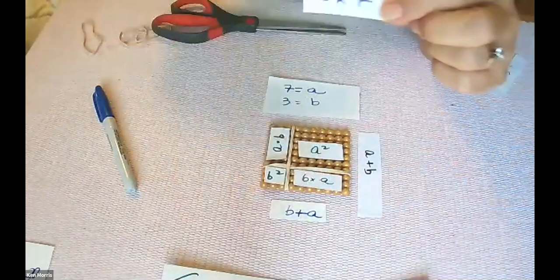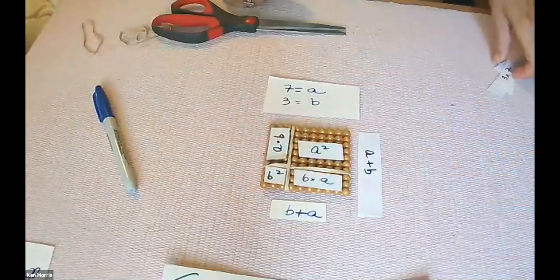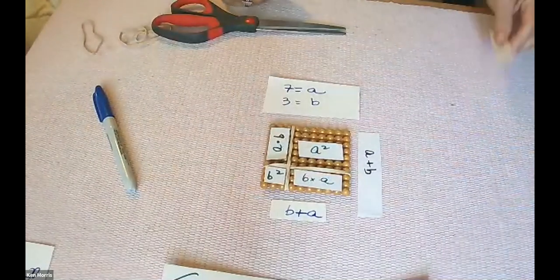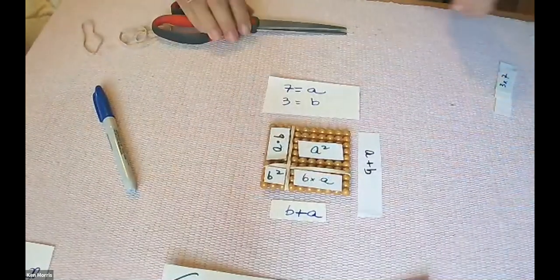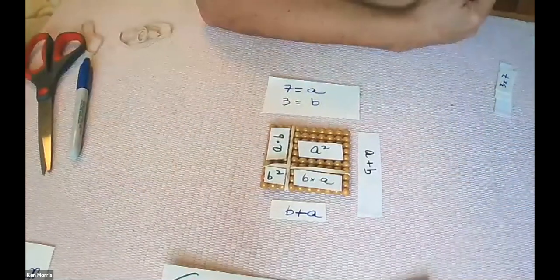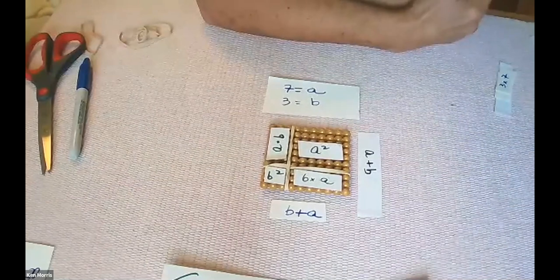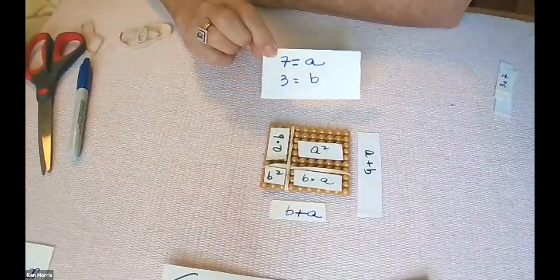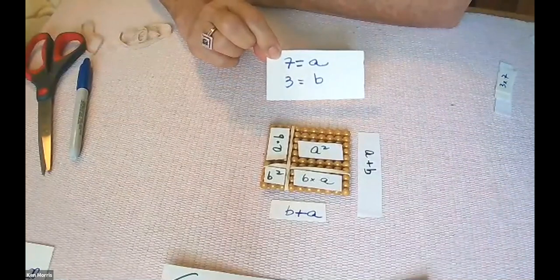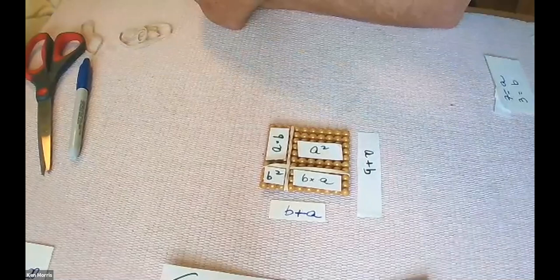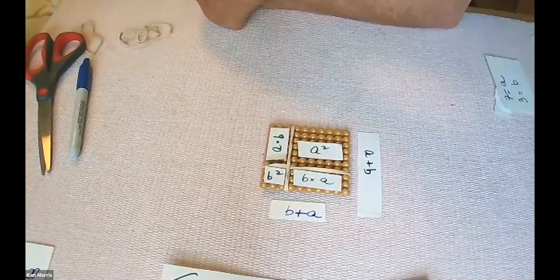And remember, the commutative property of multiplication says that A times B is the same as B times A. It doesn't matter what values of A or B I put in there, and that's the whole point here. I have now represented this with letters. If I take away this idea that A equals 7 and B equals 3, I could make A and B equal to anything I want.